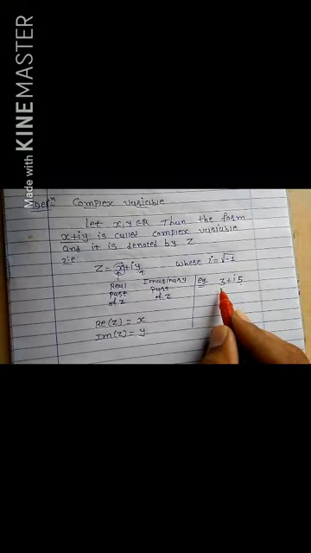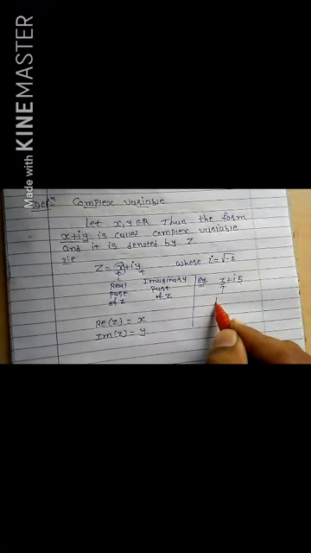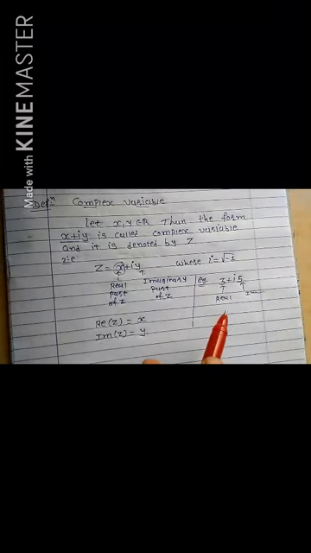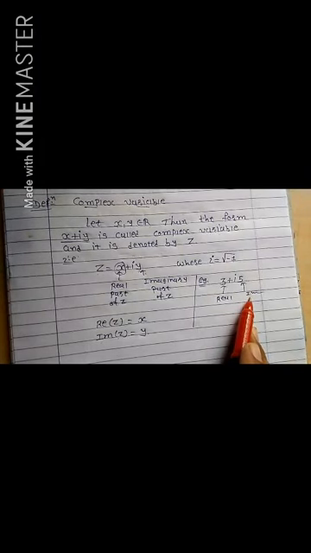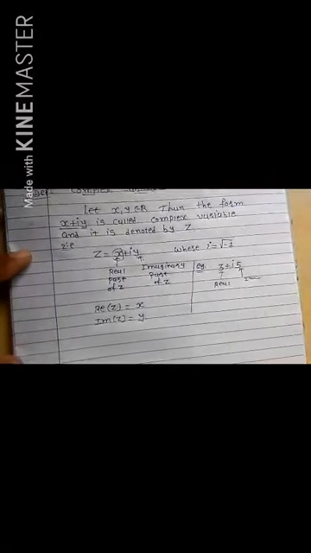So what is the real part of the above example? This 3 is the real part and 5 is the imaginary part. Not i5 is the imaginary part. Only 5 is the imaginary part. So understand? Now second definition, conjugate complex.